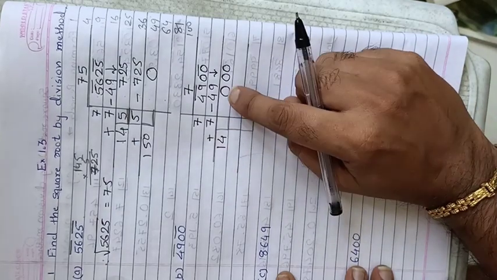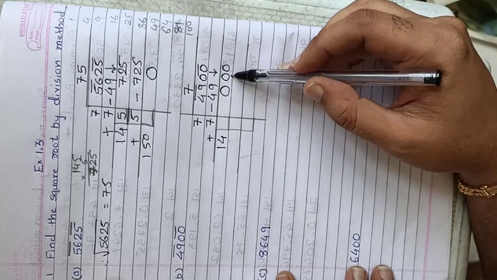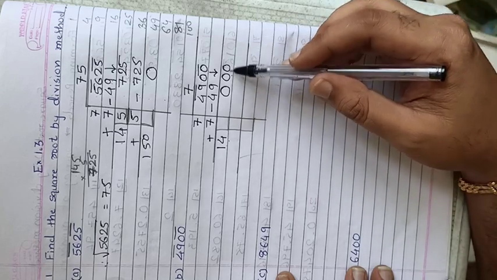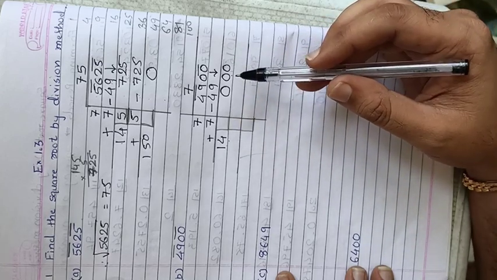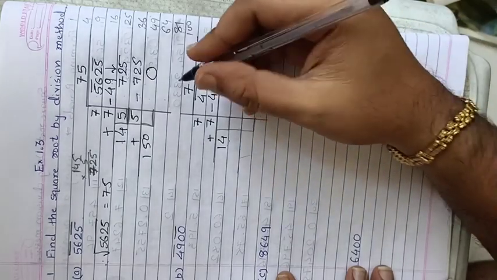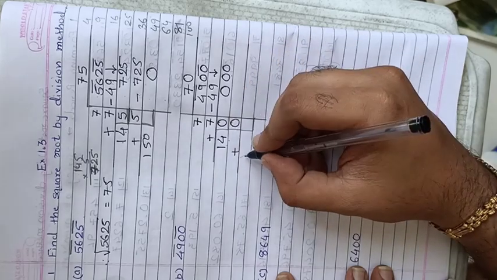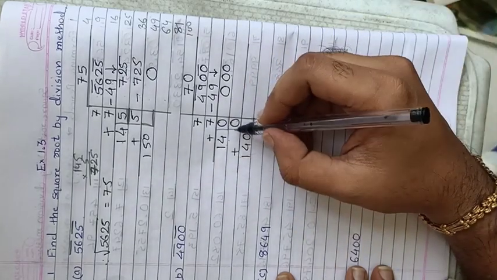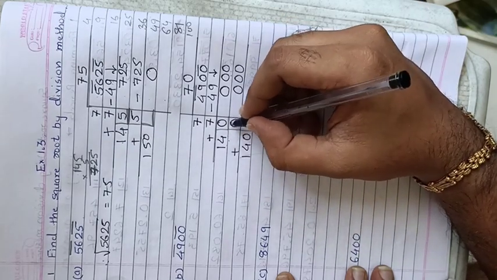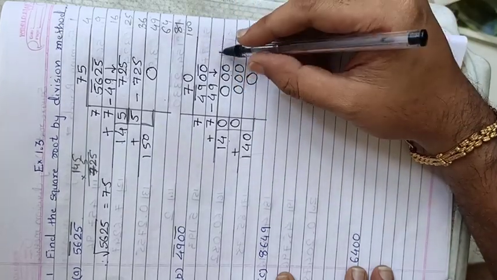Now the table of 14 till 0. That is not possible, because 14 into 0 is only 0. If you write 14 ones are 14, that will be greater than 0. So the only number that you can put here is 0. So here 0 will come, and how many times? 3 times. 1 time, 1 time, and 1 time. So 140 plus 0 is 140, and 140 into 0 is 000. Any number multiplied with 0 becomes 0. So now nothing is to carry down, nothing is to bring down.